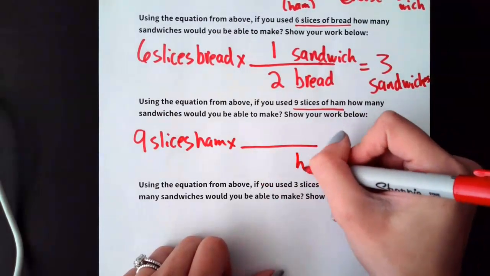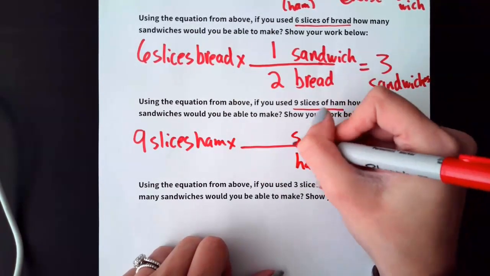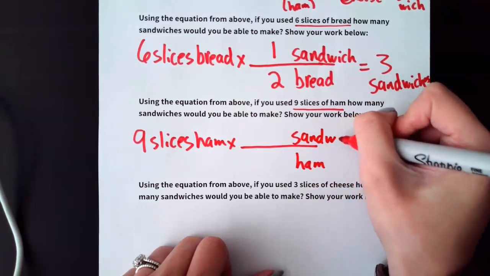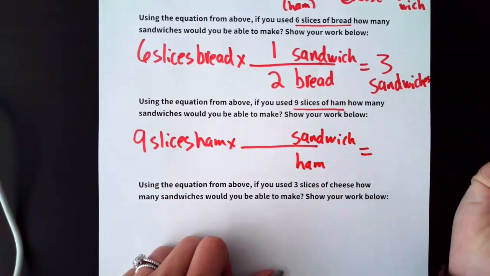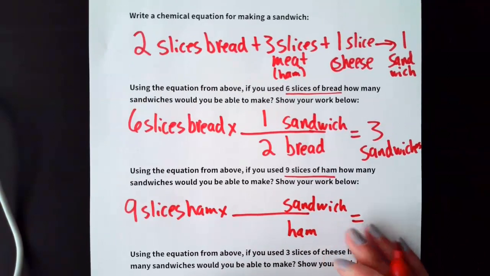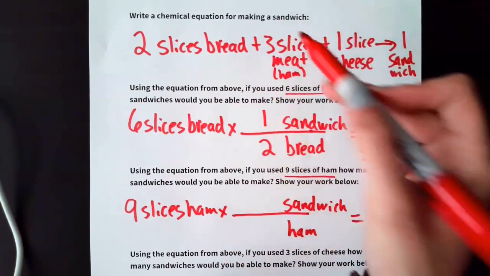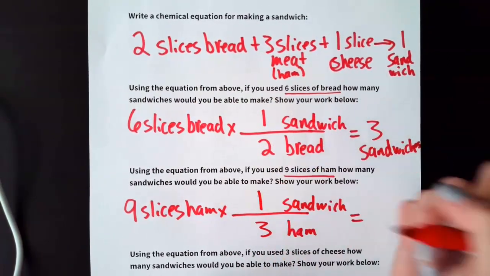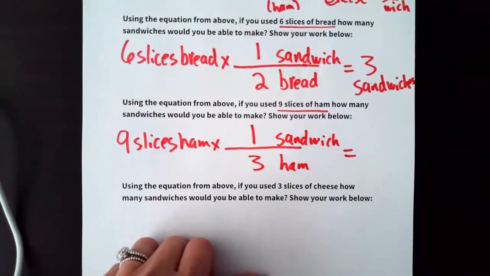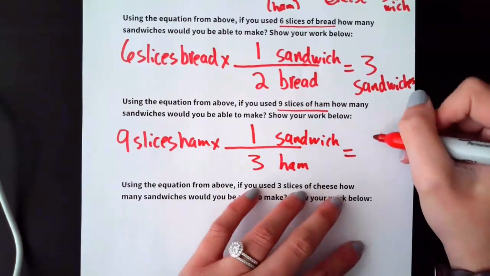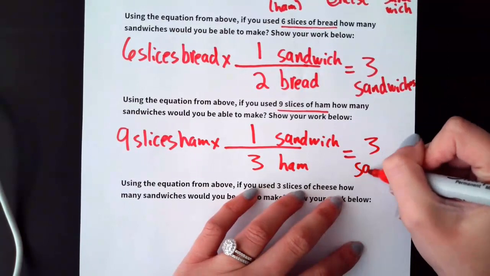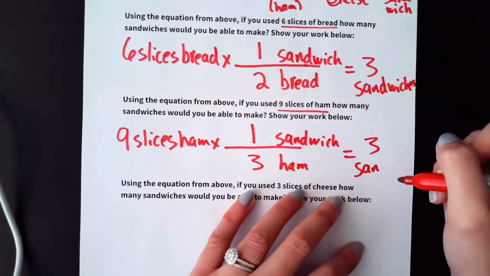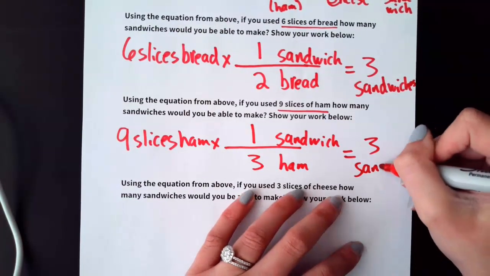Well, I'm going to put ham on the bottom because I need that to cancel out. And then I'm going to have sandwich on the top. So my equation up here tells me that I can have 3 slices of ham to make 1 sandwich. So 9 divided by 3 is going to give me 3 sandwiches.